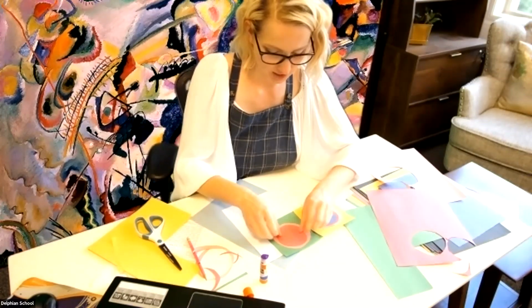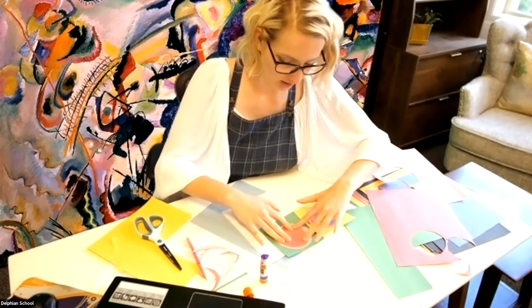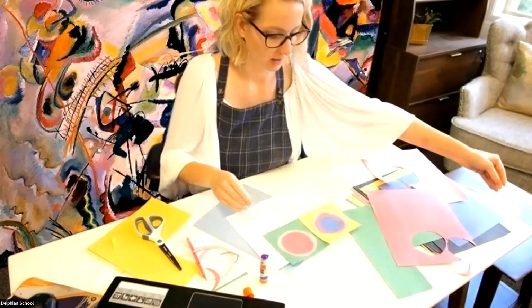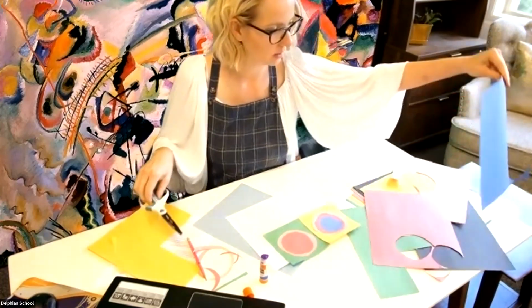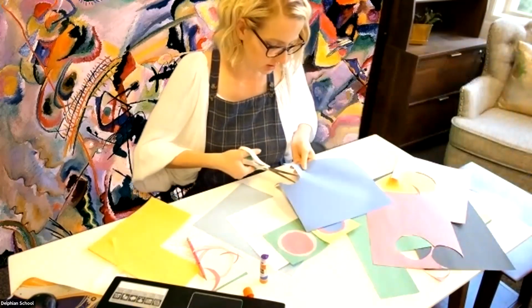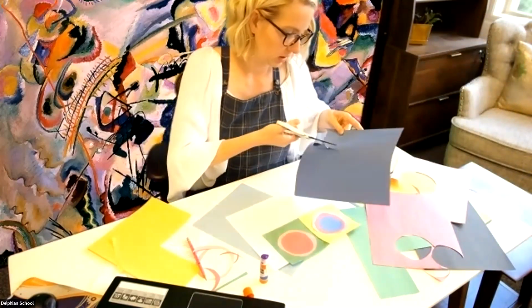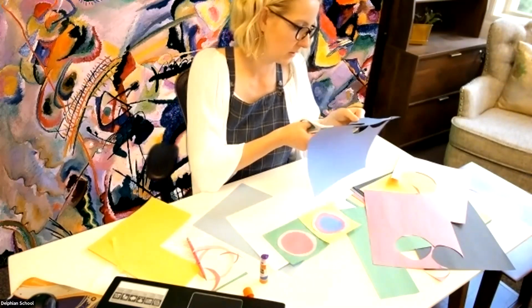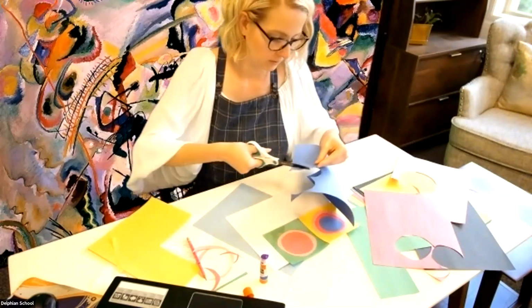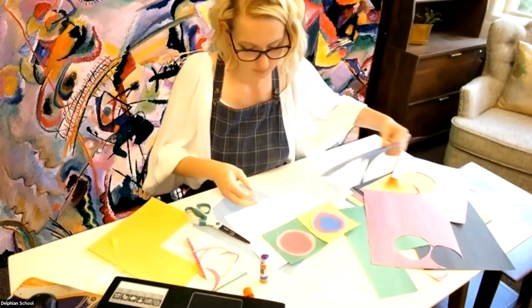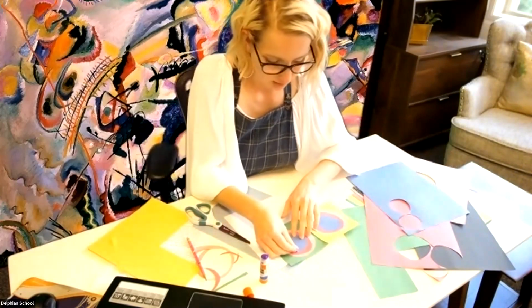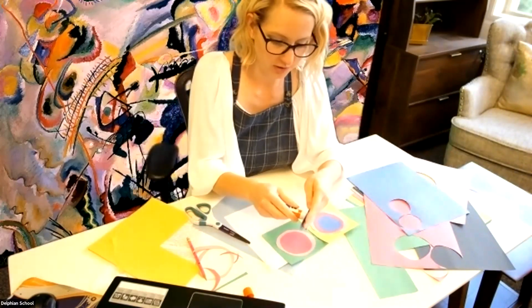Put the red and pink. And smallest circle. These are by no means perfect circles.